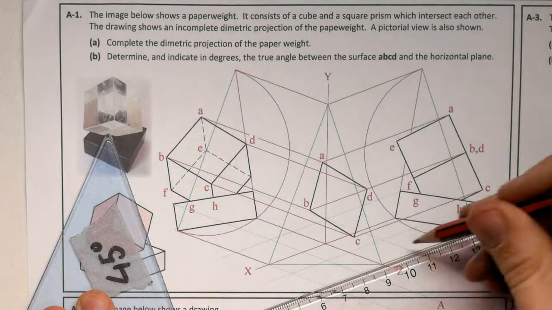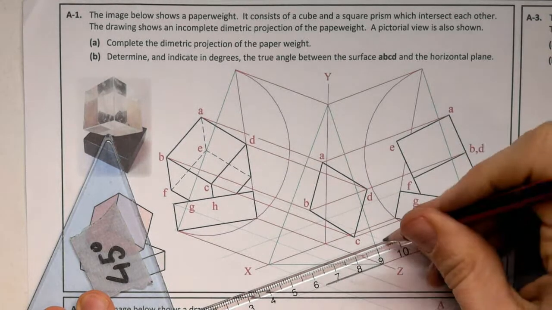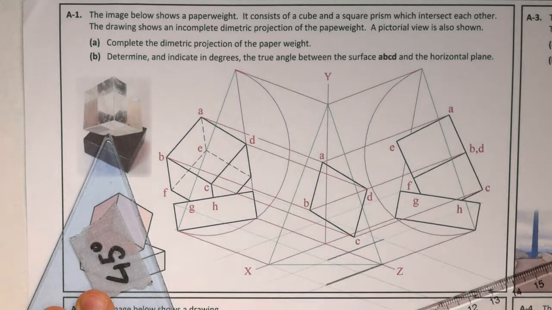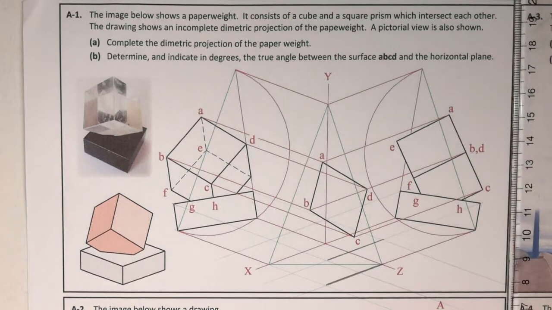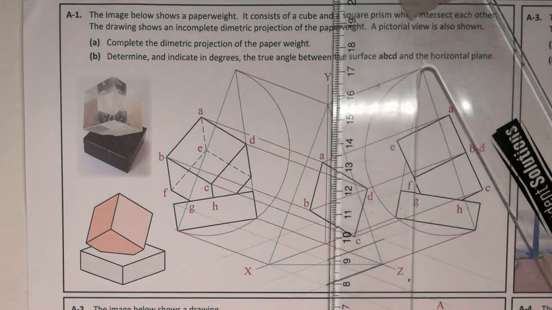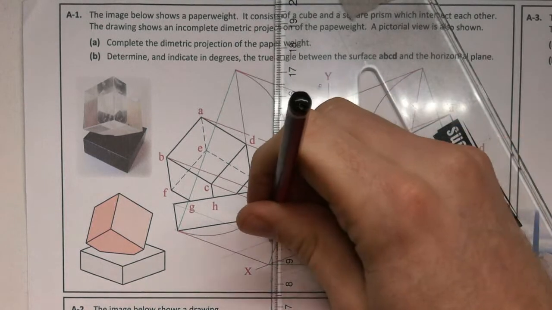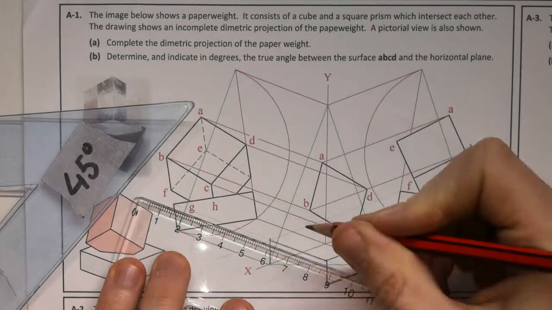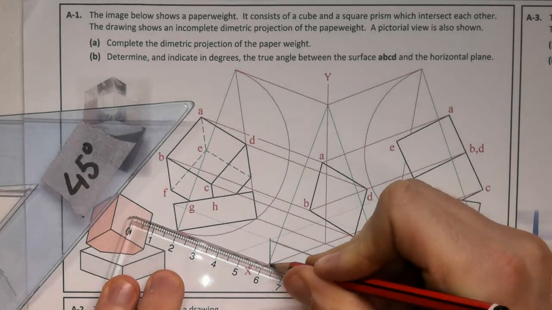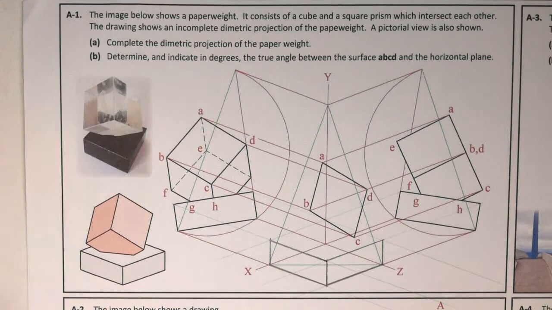Okay, so, alright, just projecting various points. This is straightforward enough to get the base. Okay, we can see the edge running back there and back there.